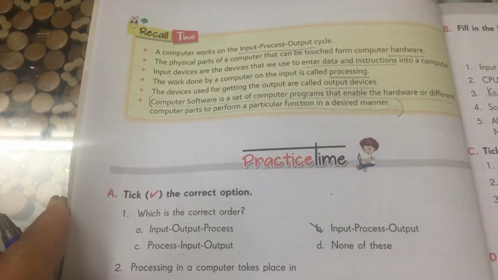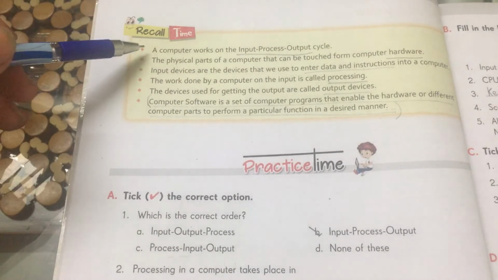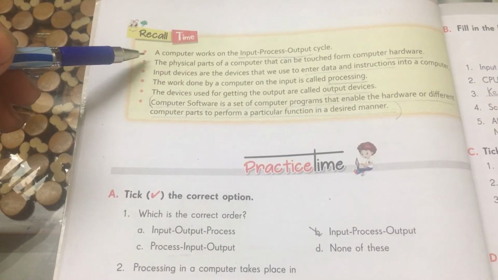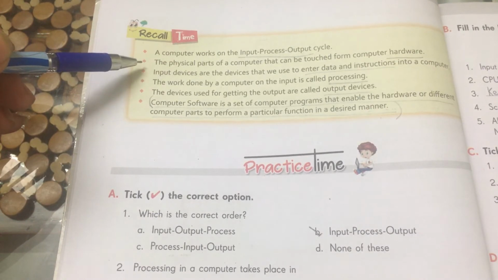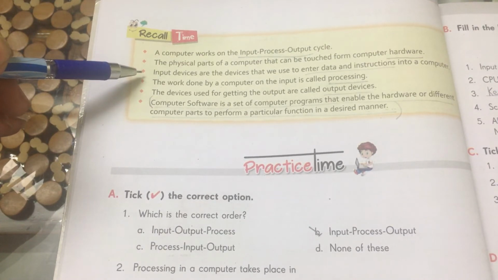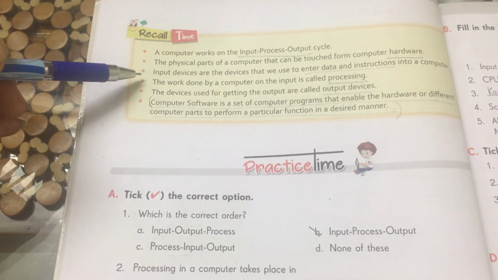Recall time. A computer works on an input, process, output cycle. The physical parts of a computer that can be touched form computer hardware. Input devices are the devices that we use to enter data and instructions into a computer.